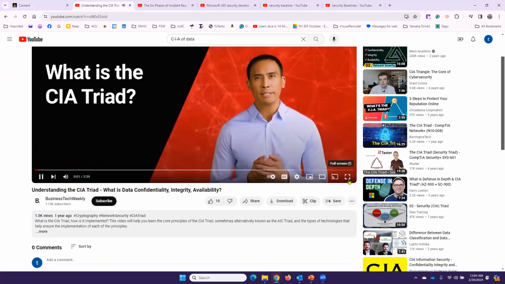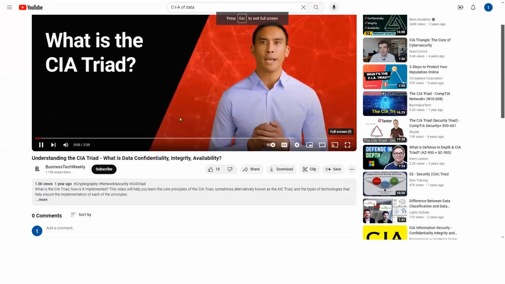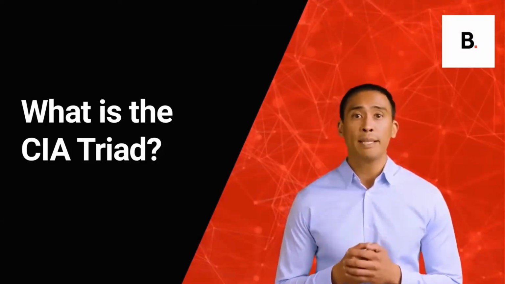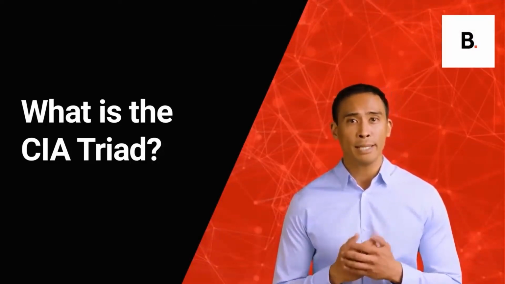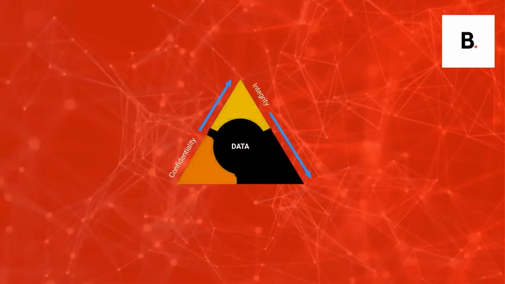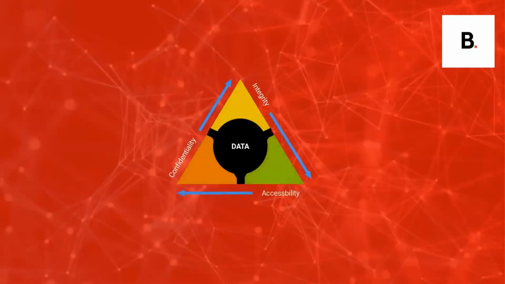Talking about information security, you may have come across the CIA triad. But what is the CIA triad and how is it applied to keep your business data and systems secure from threats? The CIA triad consists of 3 principles: confidentiality, integrity, and accessibility. These principles are considered the cornerstone of your organization's information security infrastructure, governing your business data and systems. Let's explore each of these principles in more detail.